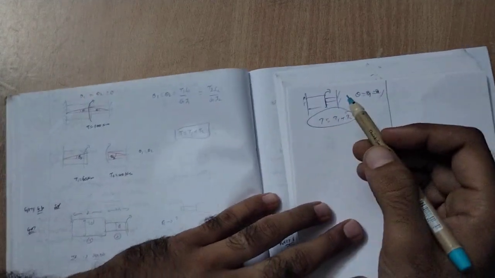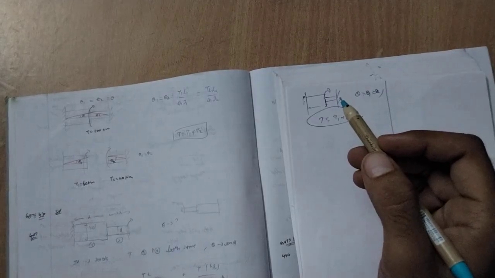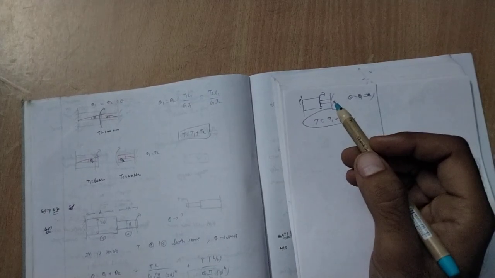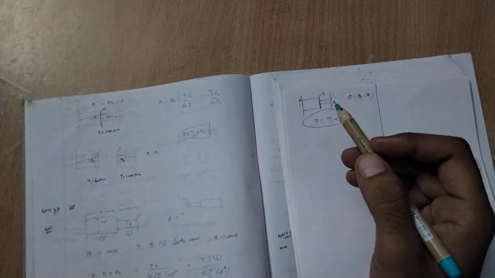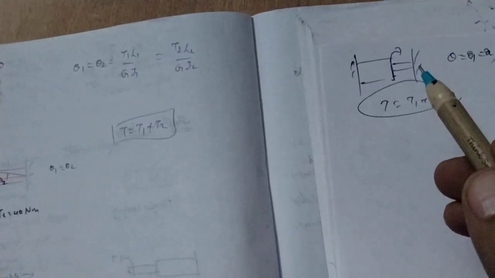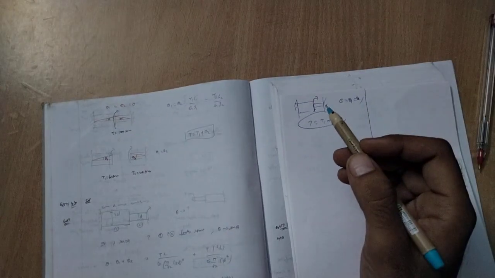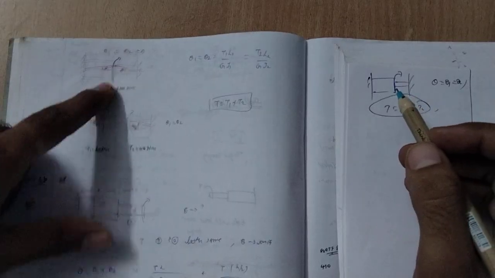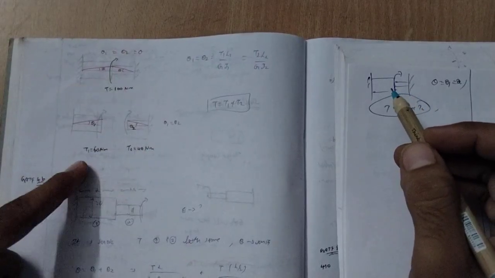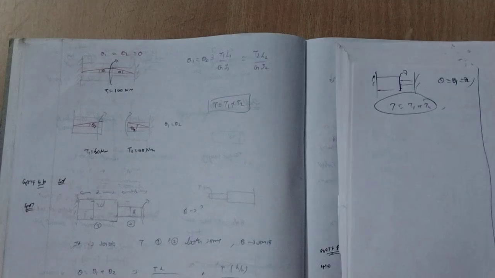Okay, I think you are able to see this one. So you can see here θ is the same, but you can see the torque will differ. Okay, I think you got the point.